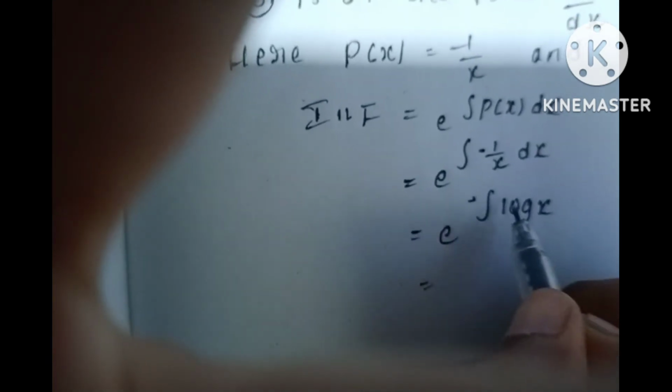Integration of 1 by x is log x. And this minus is converted into inverse, log x inverse.